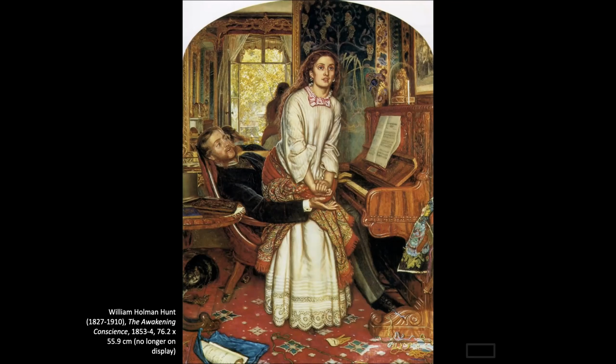This is called The Awakening Conscience, and some of the critics didn't get the meaning. One critic in particular described it as brother and sister. So here we have the sister and the brother singing a song together at the piano, and she's just standing up because her attention has been attracted to the view outside.